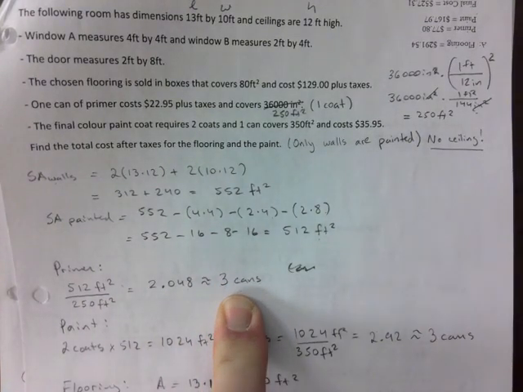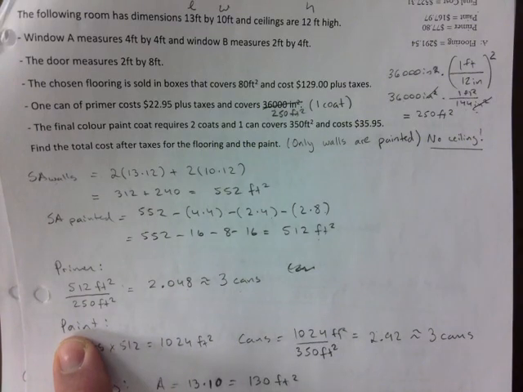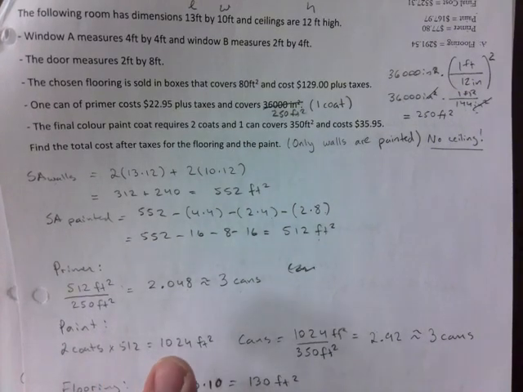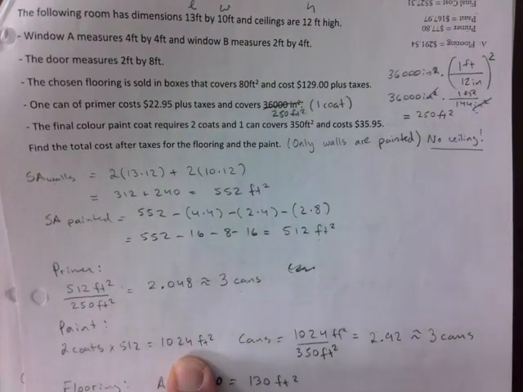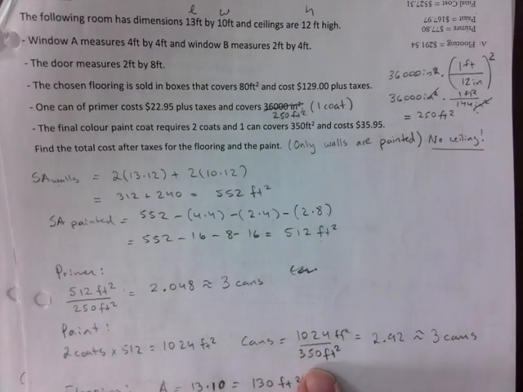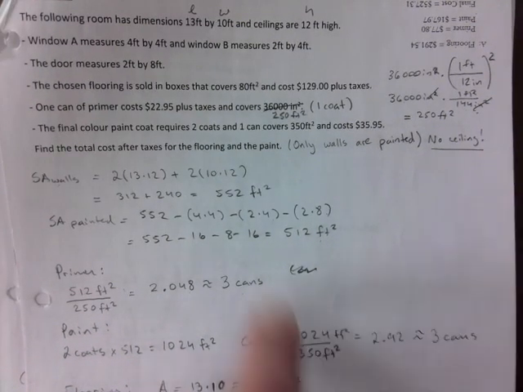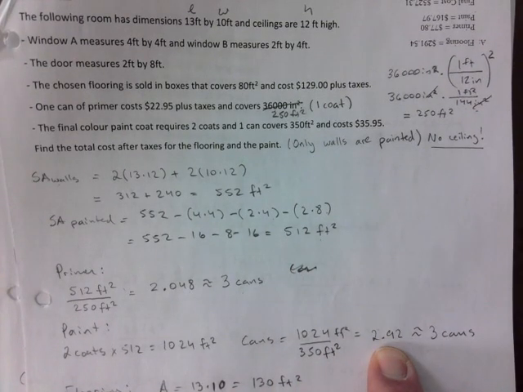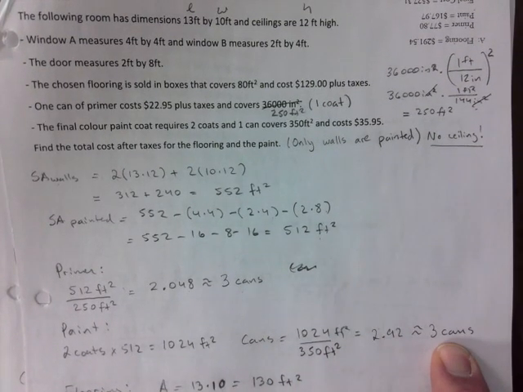Okay. For paint, I need 2 coats of paint. So I first figure out 2 times 512, which is this many square feet that need to be painted. I take that number and divide it by 350 because 1 can covers that much. It ends up being 2.92, which still means I need 3 cans. Okay.